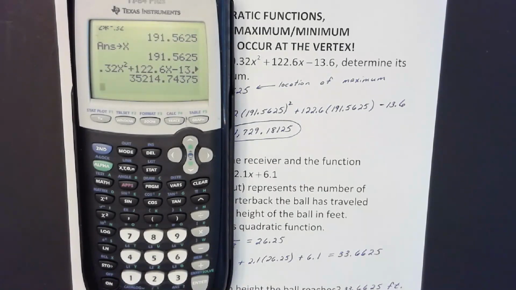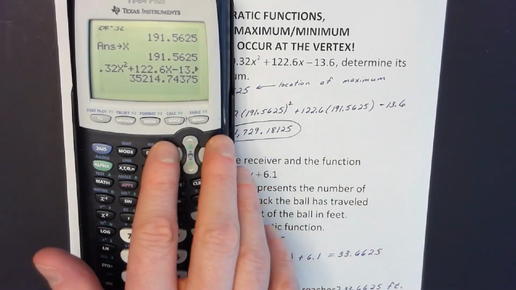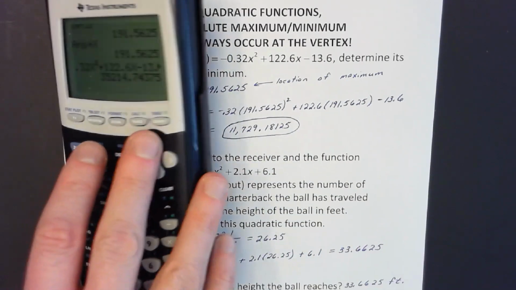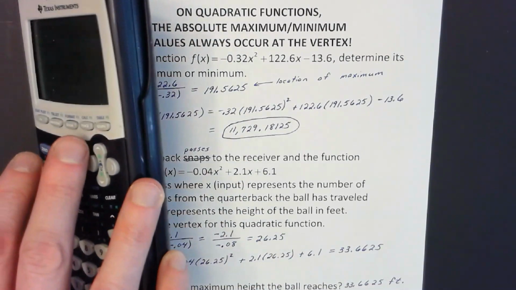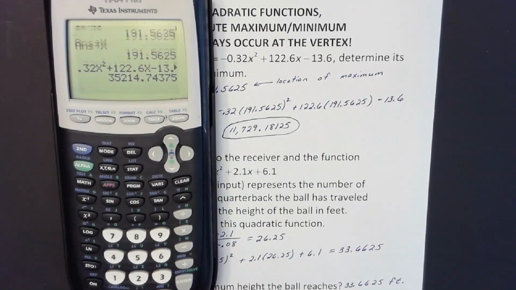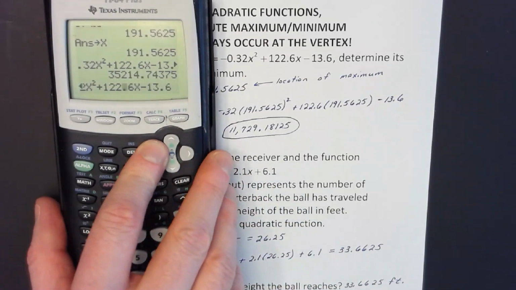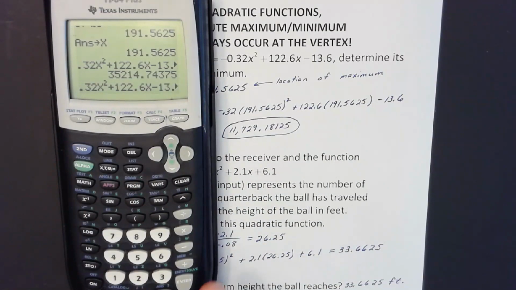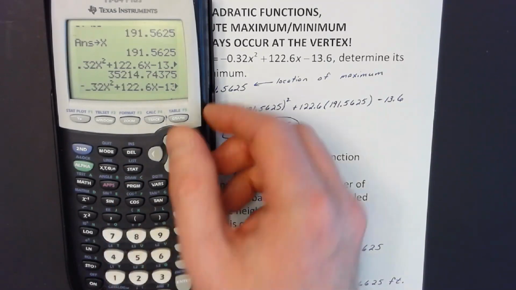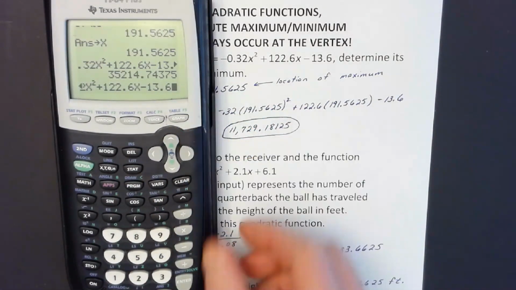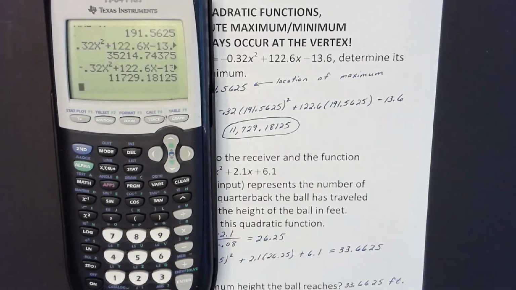And you'll see, whoa, let's see what I did wrong here, guys. So I have 0.32 x squared, yes. Oh, it's a negative. My calculator covered up the negative sign there. So let me fix that. I'll go second enter, go back to the first term. Yeah, I just did that intentionally so you could see me insert a negative. All I did is hit second delete to insert a negative, and now everything's going to be gorgeous. I'll have the negative 0.32 x squared plus 122.6 x minus 13.6. Boom. You get your 11,729.18125.